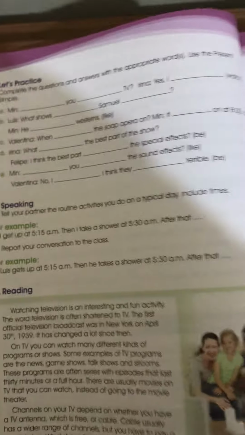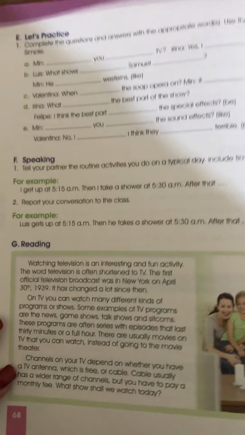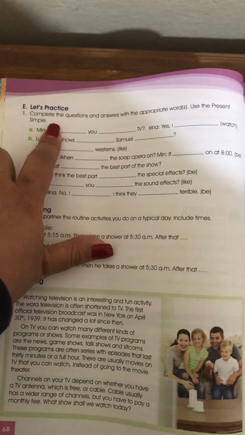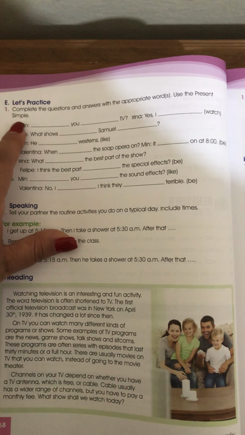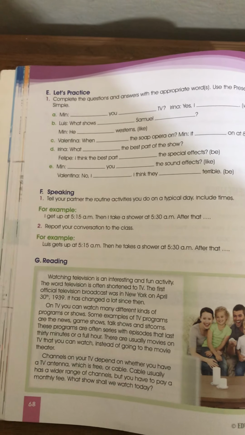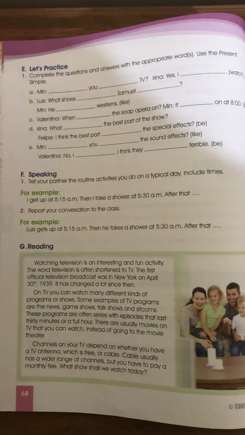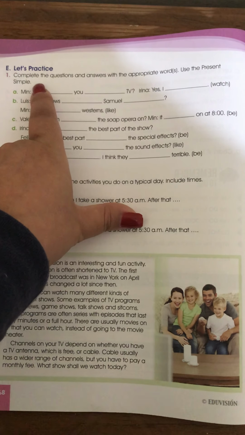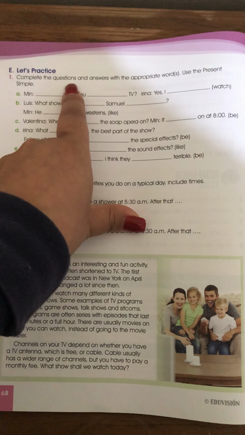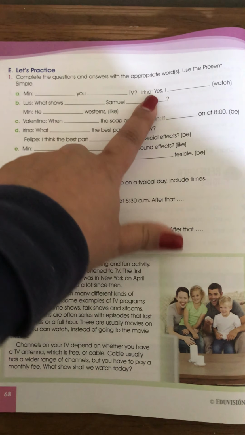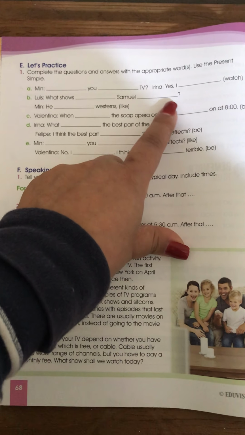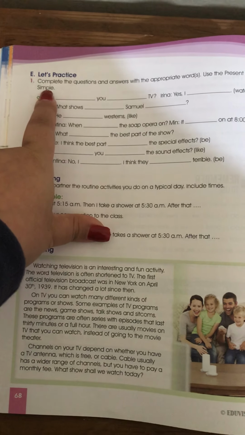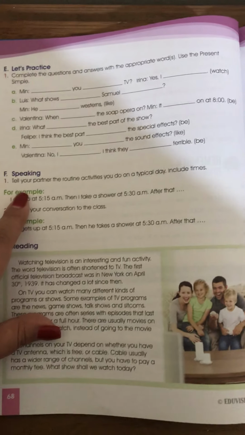We're going to continue here in page number 68. In page number 68, we have a practice. Complete the question and answer with the appropriate words. Use the present simple. So now that we already have the previous explanation, we are just going to complete the blank spaces. We are going to complete the questions and the answers. If it is a question, if it is an answer, you have to complete it using the present simple. Okay?